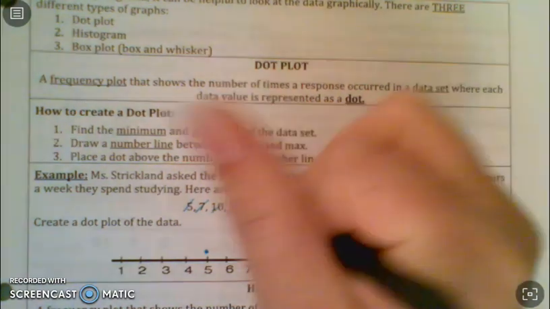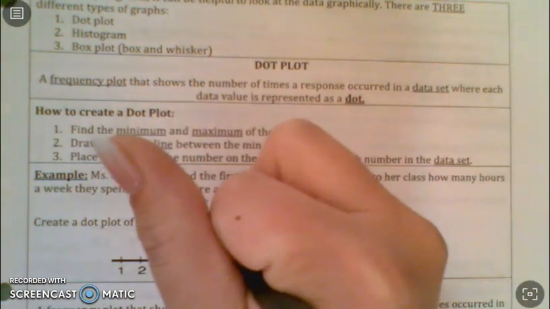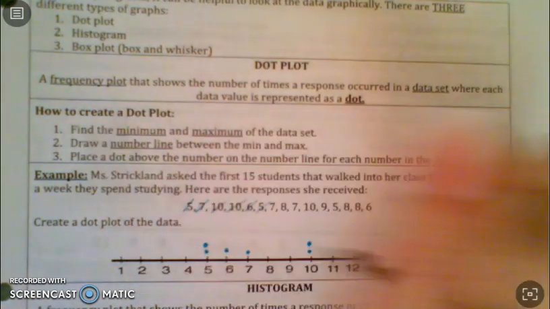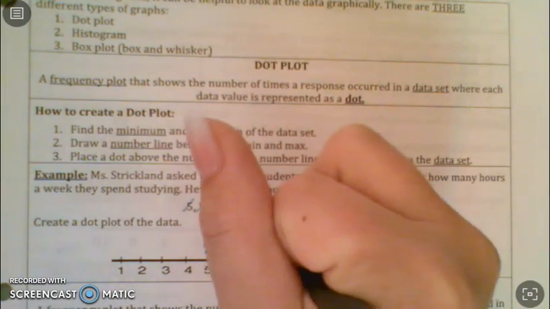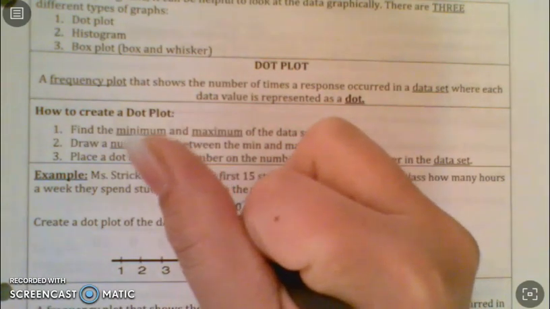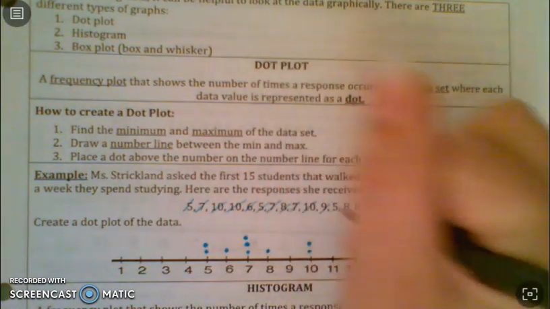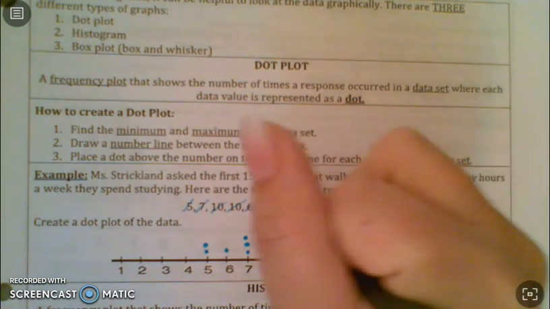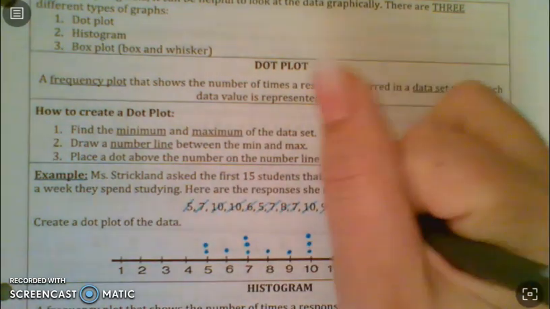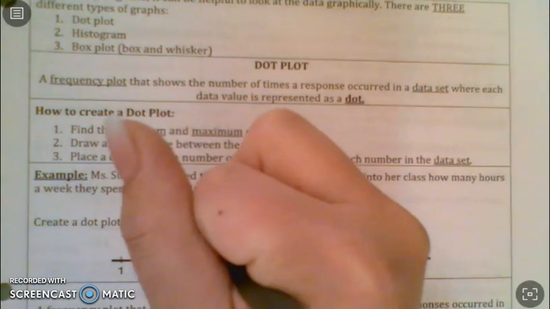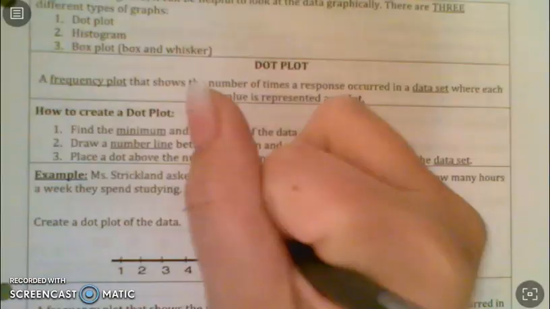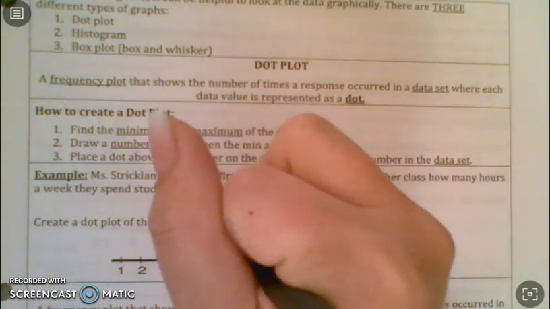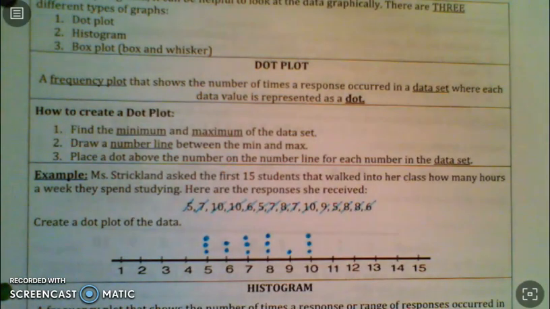Continuing through the rest of the responses: 6, 5, 7, 8, 9, and so on. So we're done. That's our dot plot.